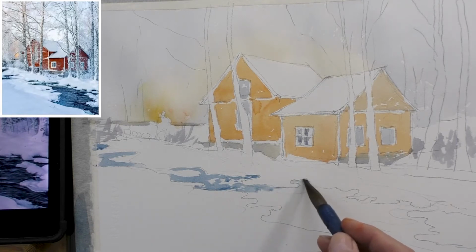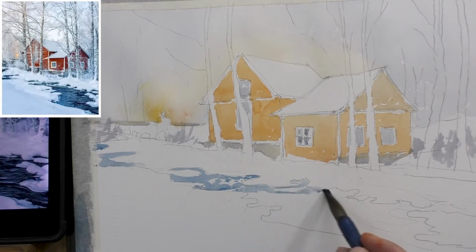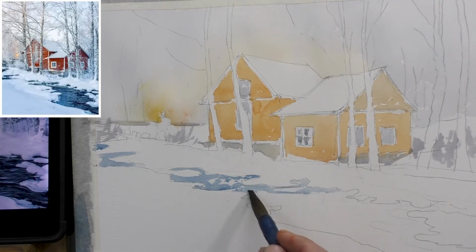Compared to the snow, it is really dark, but we still work thinking lighter.